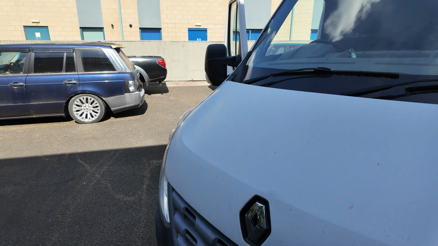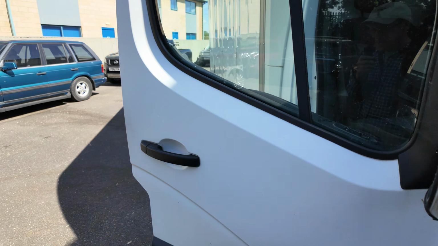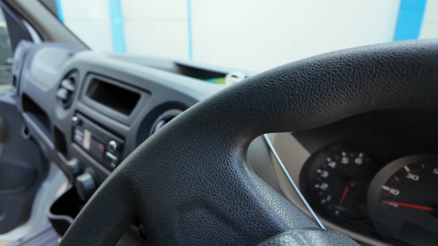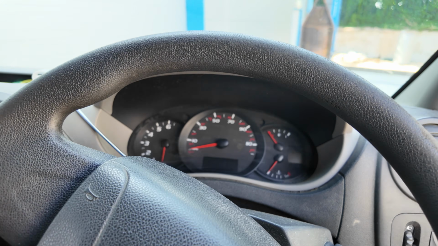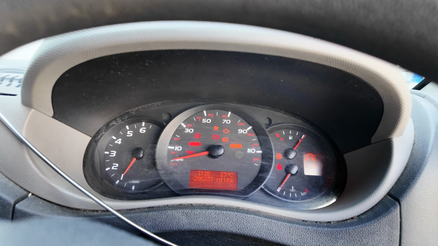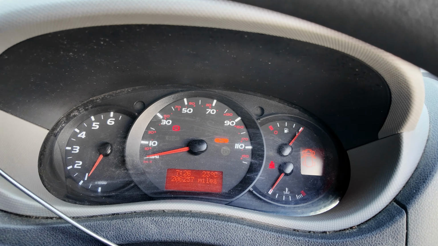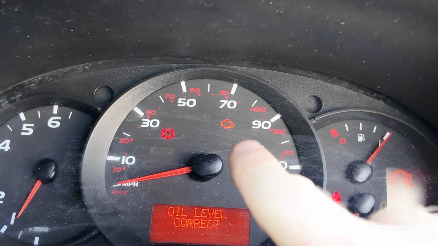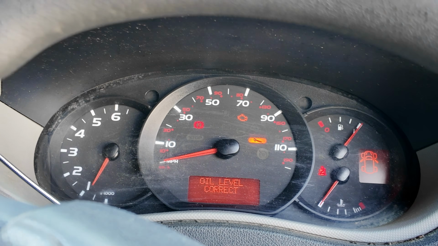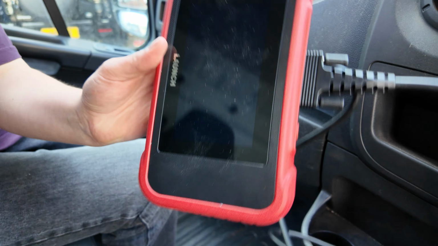So when we start it up, it's got engine management lights on and it's in some sort of limp mode. So in this video, we are going to diagnose, and I think we're going to be doing a turbo actuator. When we start it up, it all starts fine, but we have got that engine management light on. He is not happy with something. So we have got our Launch diagnostics tool.